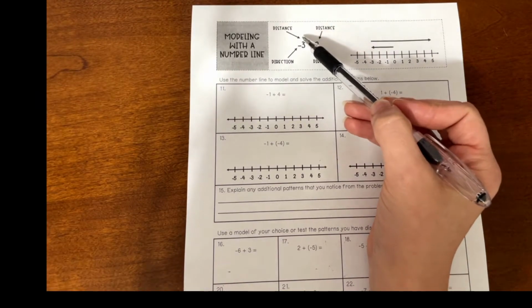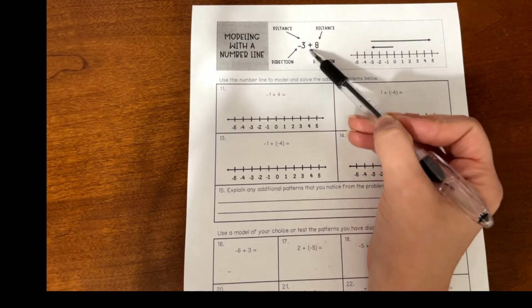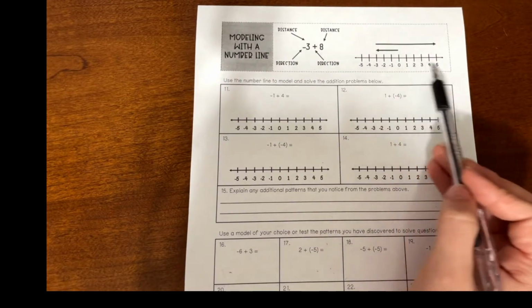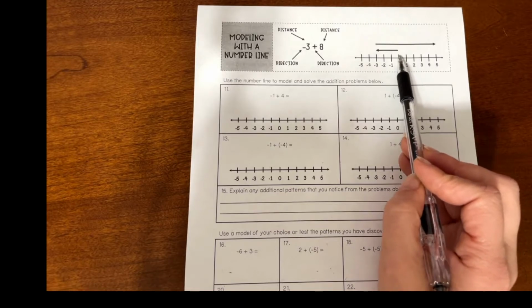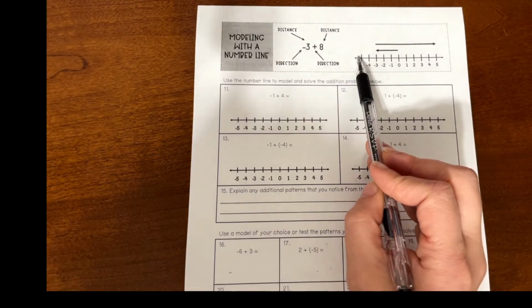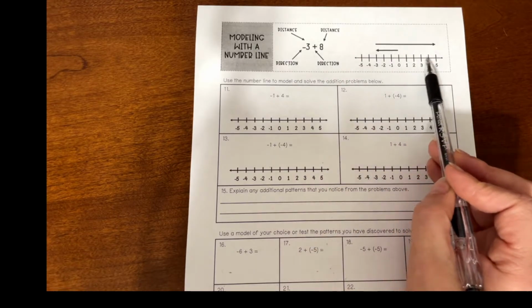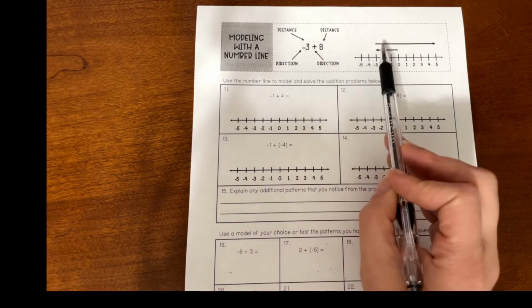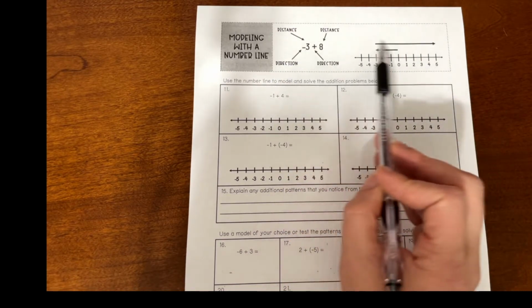So when I'm looking here, when I see a negative sign or I see a positive sign, that's telling me the direction that I'm going to go on my number line. Negative numbers mean that I go to 0 and I'm going to be going left. But if I have a positive sign, that means my direction is going to bring me to the right of 0. The distance just tells me how many spaces I'm going, whether it's left or right.